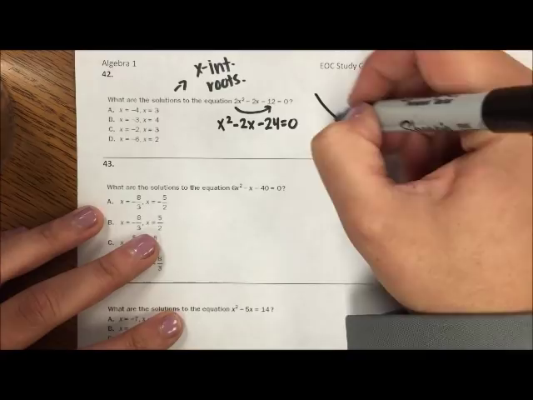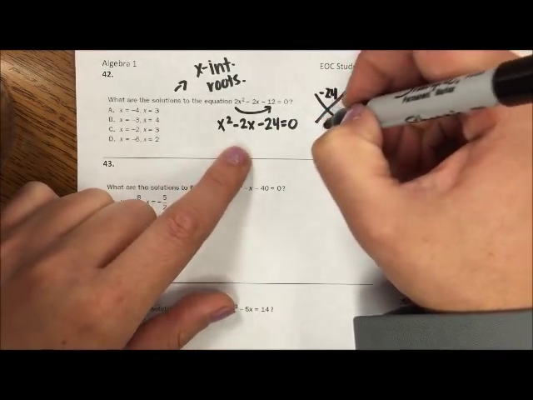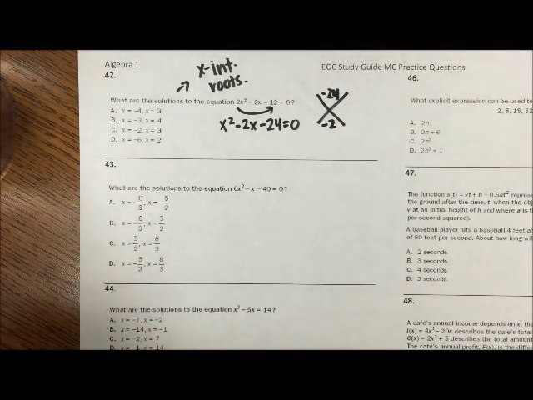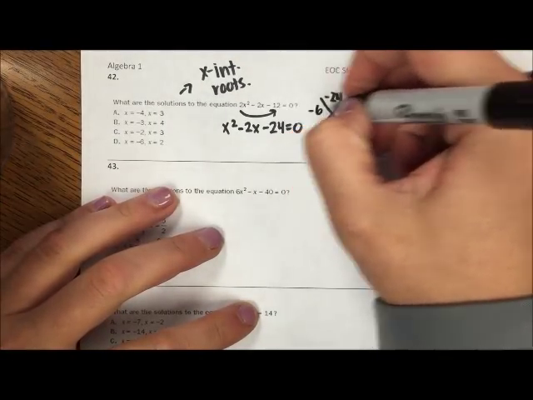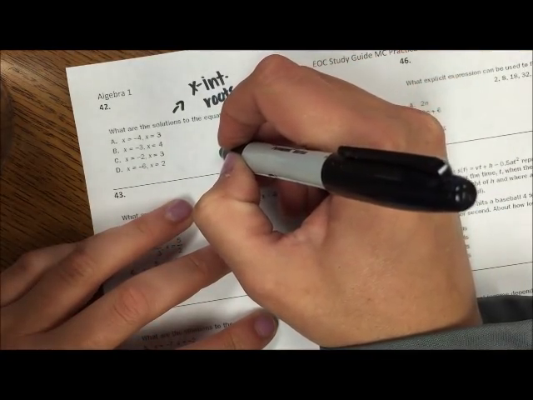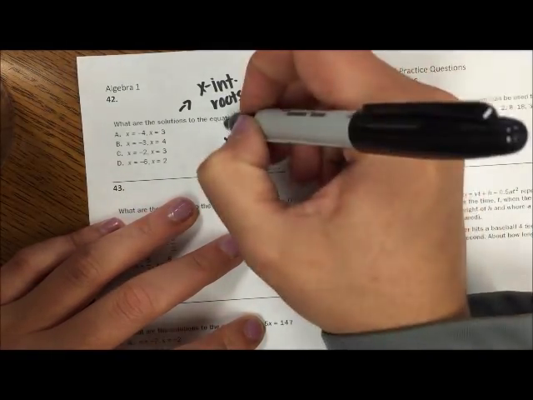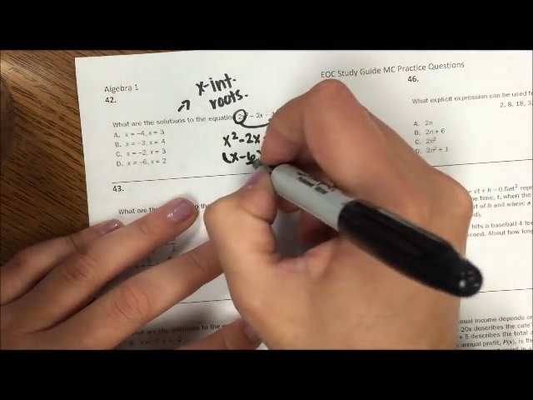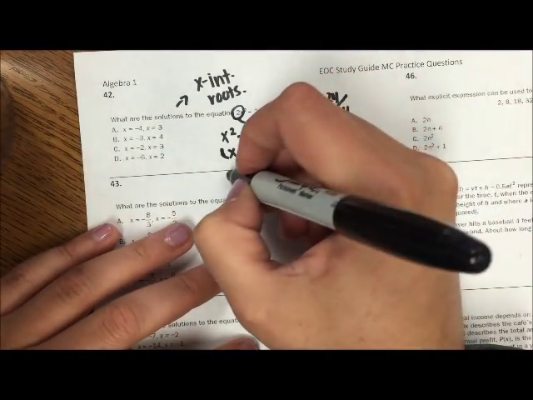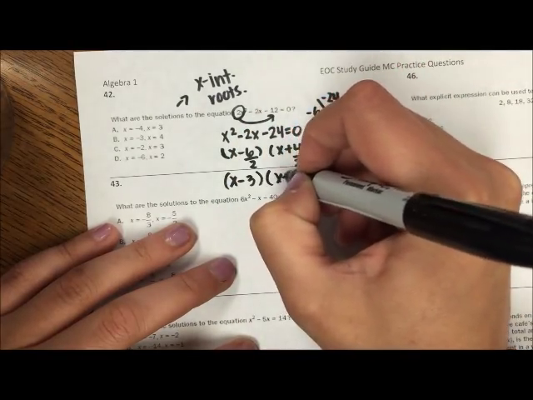And now that a is 1, I can use the big X. So negative 24 goes on top, and negative 2. Now I've got to come up with two numbers that multiply to negative 24 and add to get negative 2. So negative 6 and positive 4. So I'm going to have an x minus 6 and an x plus 4, but since I used slip and slide, I've got to go back to this original a value of 2 and divide both of those by 2. So 6 divided by 2 is 3, and 4 divided by 2 is 2.